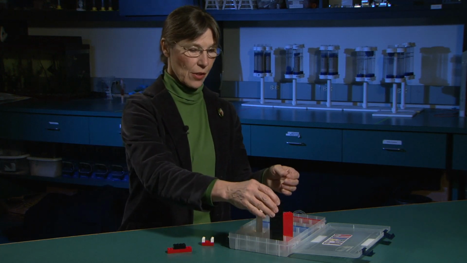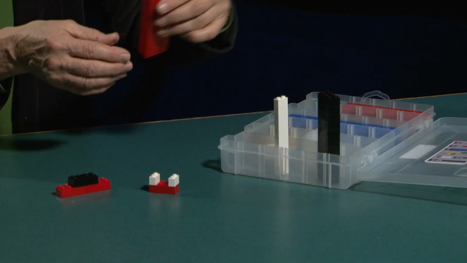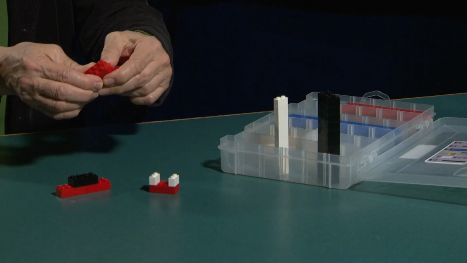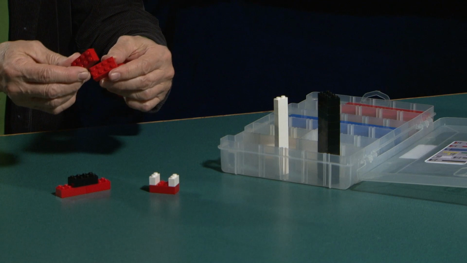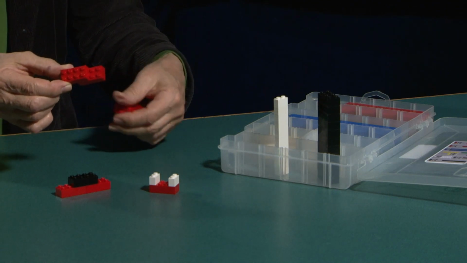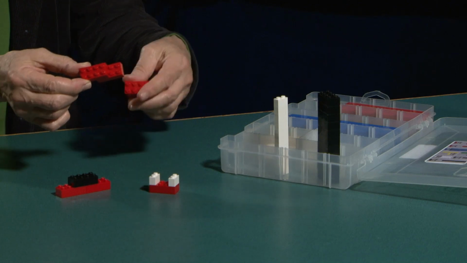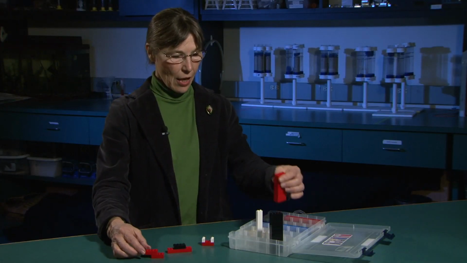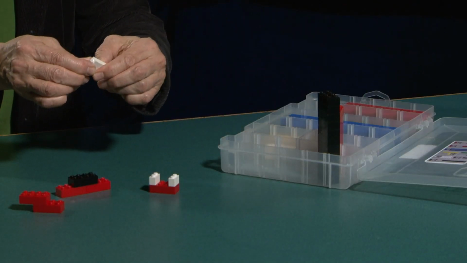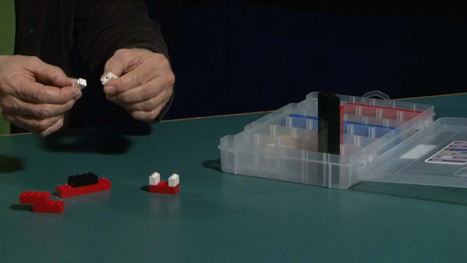We have other colors as well. So red represents oxygen, and each one of these bricks is an atom of oxygen. The air we're breathing contains O2, so this is a molecule of oxygen. And for other colors which we will also use, for example, this is an atom of hydrogen.